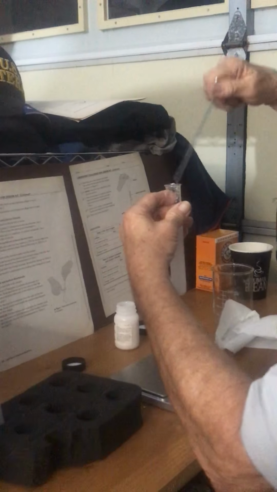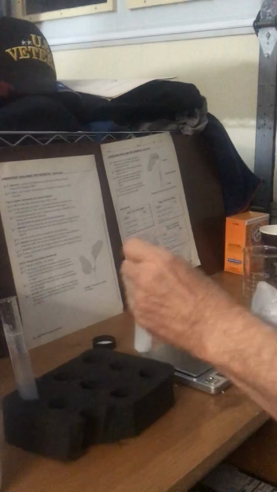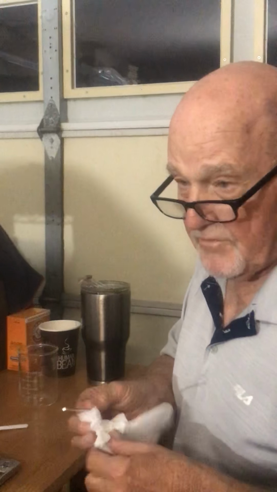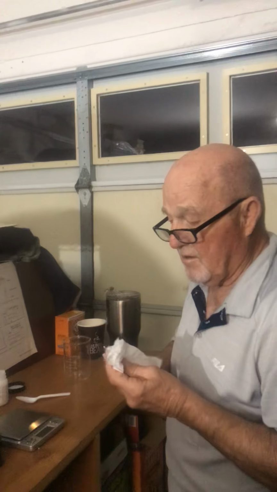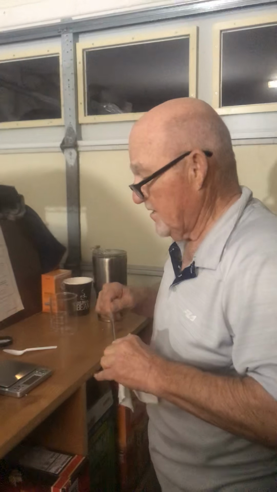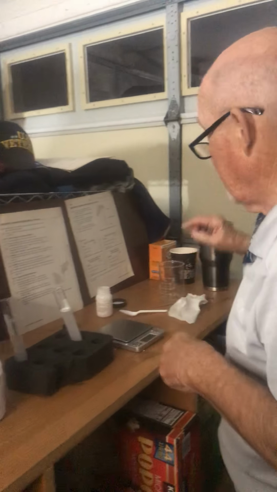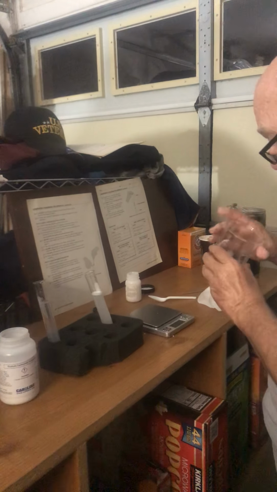Okay, so what do you think is going to happen? Are these going to gain mass, or are they going to lose mass? Because that's the critical issue when you talk about a physical versus a chemical change. In a chemical change, almost in all cases, the mass is different, and it turns into a different compound.